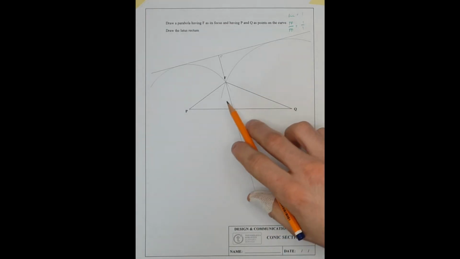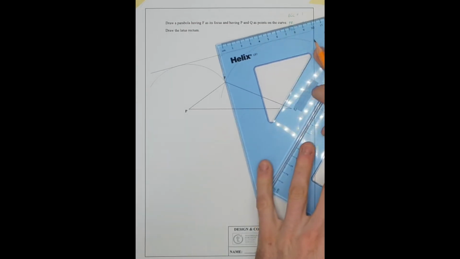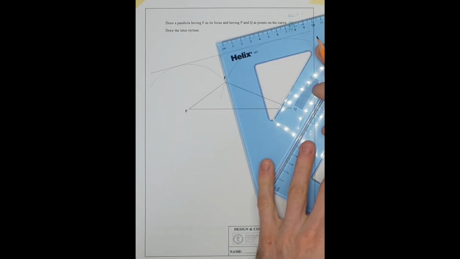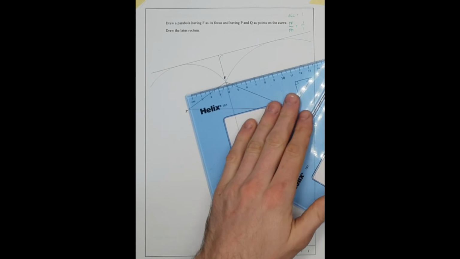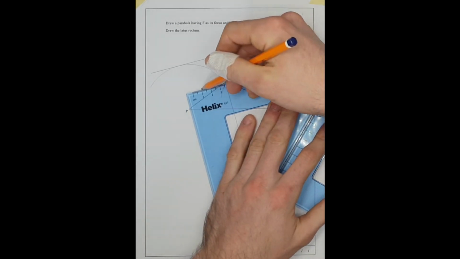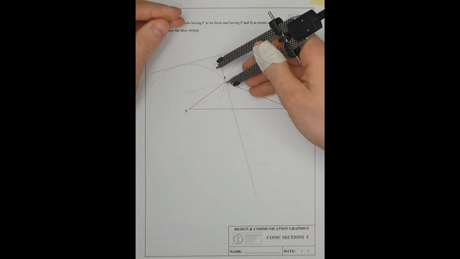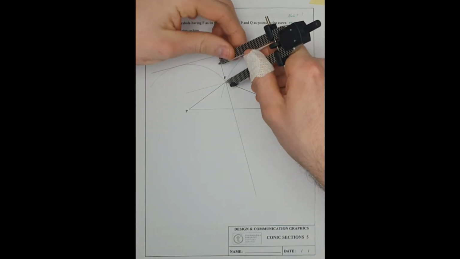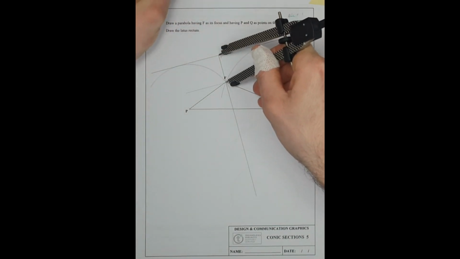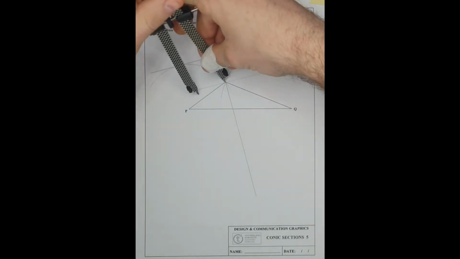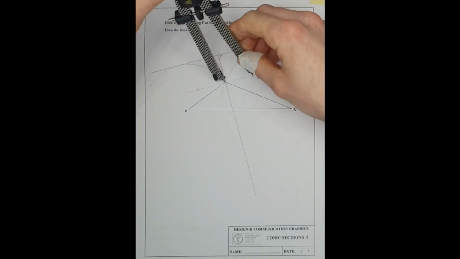Draw the latus rectum. So any ordinates that we want to draw for this are going to be at 90 degrees to the axis. I just set up the angle of the axis here with my sliding set squares and slide down through. There's the latus rectum. But the latus rectum has to be the correct length, so let's get that done. The distance from the focal point to the point onto the directrix, and up from the focal. So there's the latus rectum right there.